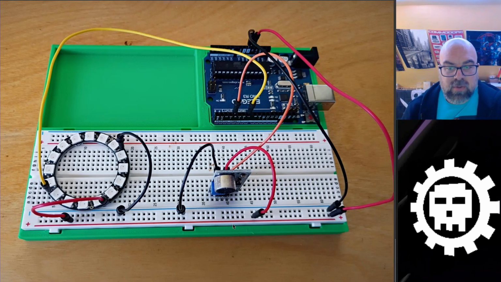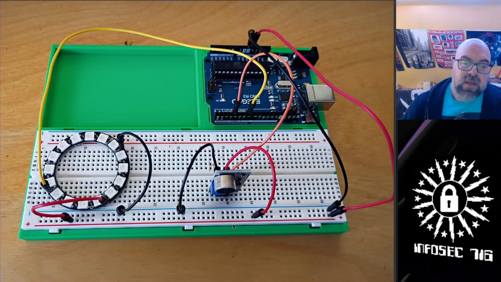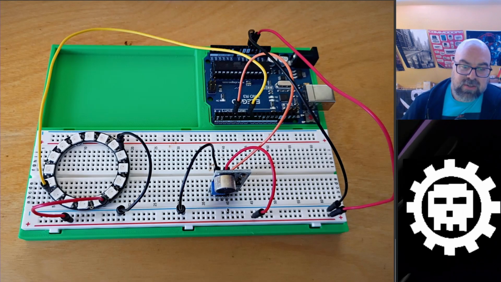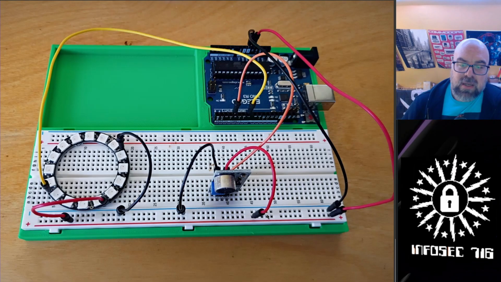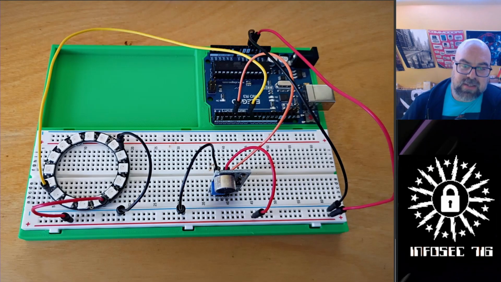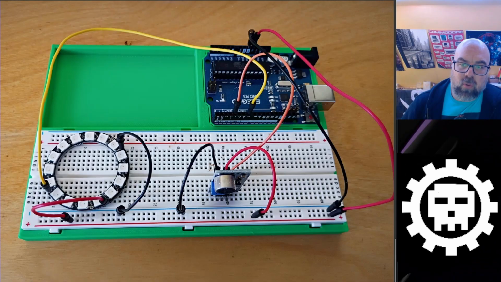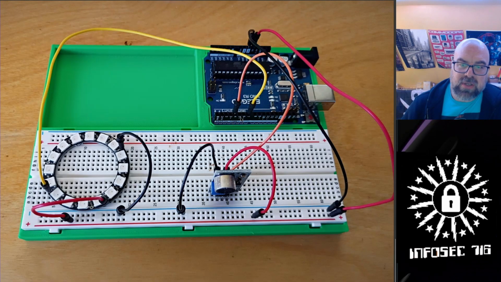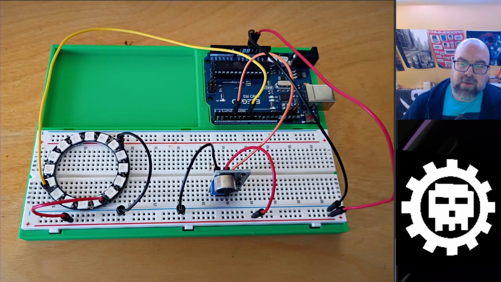This is the circuit that we're going to be looking at in this video. Right here, we have our sound sensor, right? And that is powered. We've got this red wire coming off the power rail. We've got the black wire going back to the ground rail. And then we have this orange wire going back here, and that's plugged into pin 4 on our Arduino.